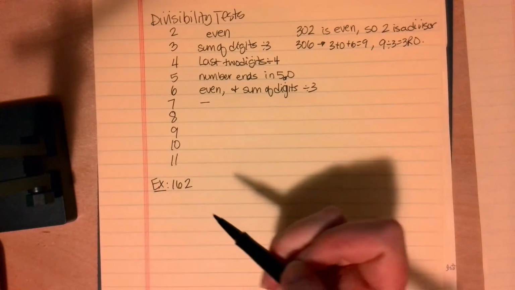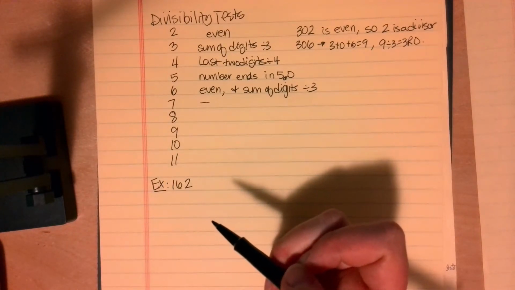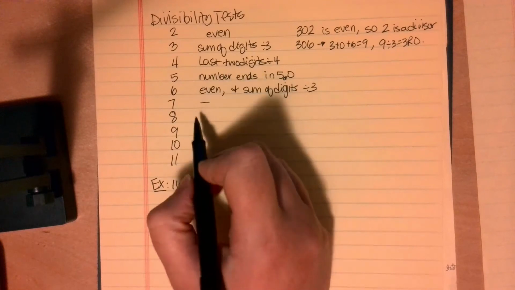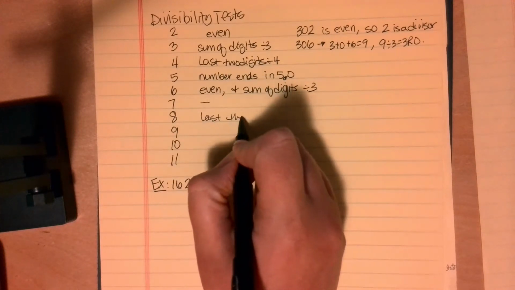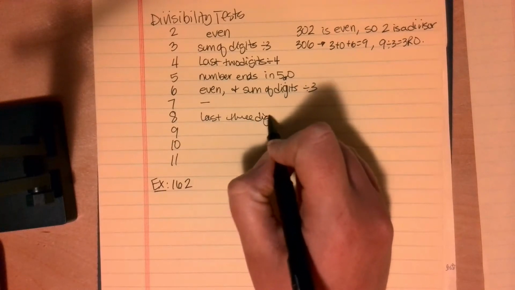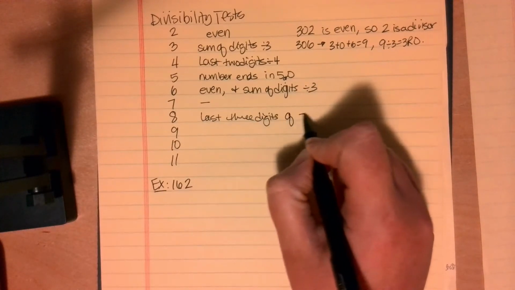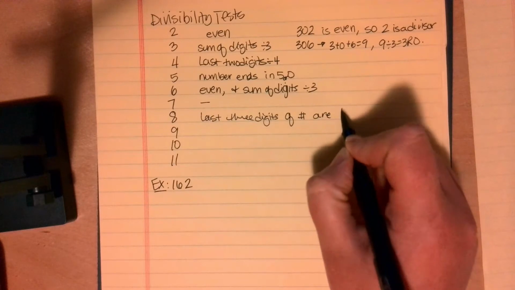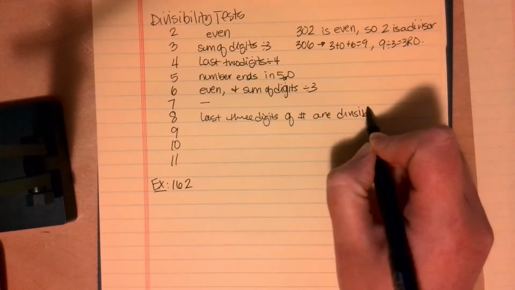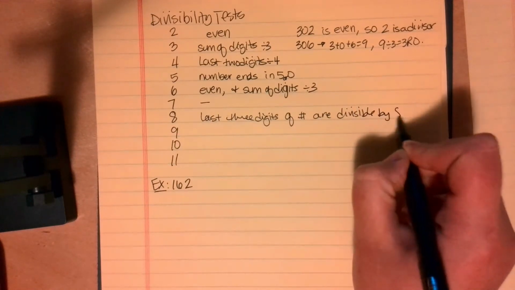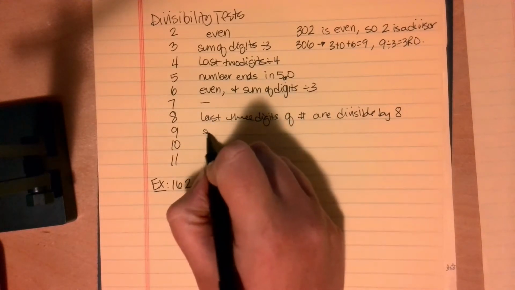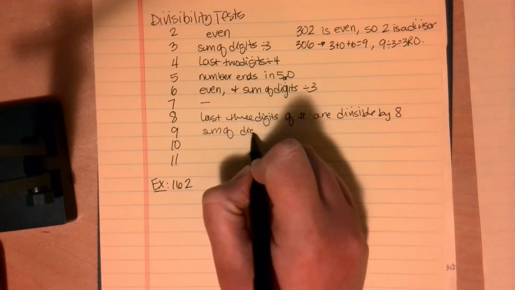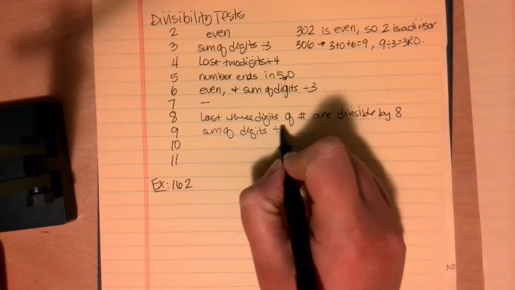For 8, if you have a really large number, if the last 3 digits of the number are divisible by 8, the whole number is divisible by 8. If something is divisible by 9, it means that the sum of the digits of the number is divisible by 9.